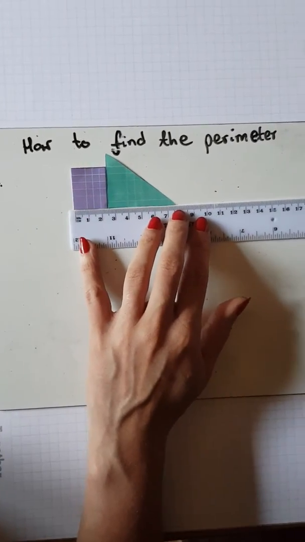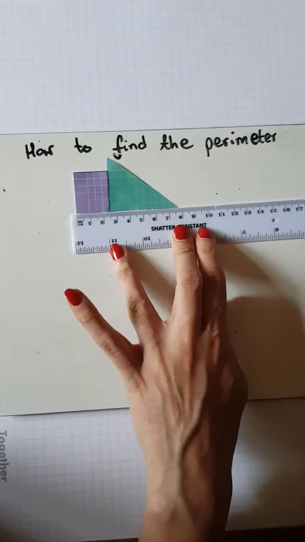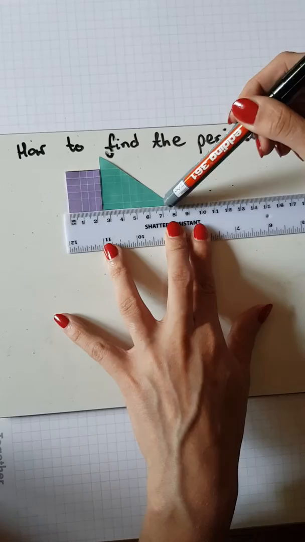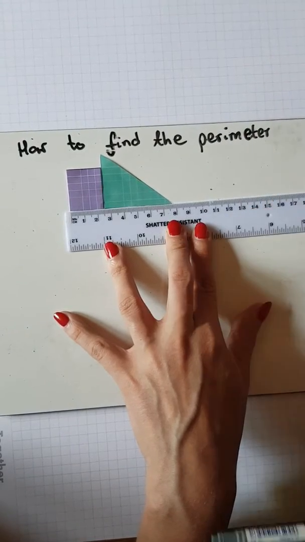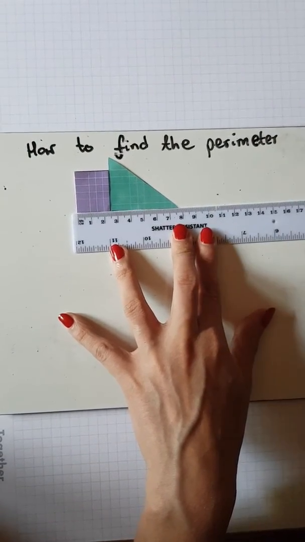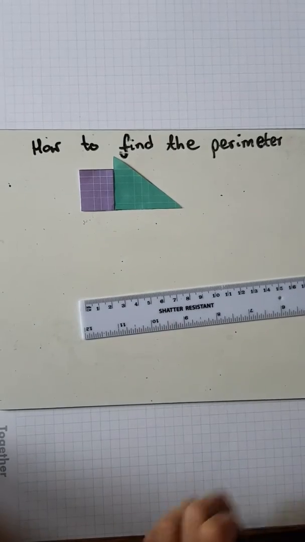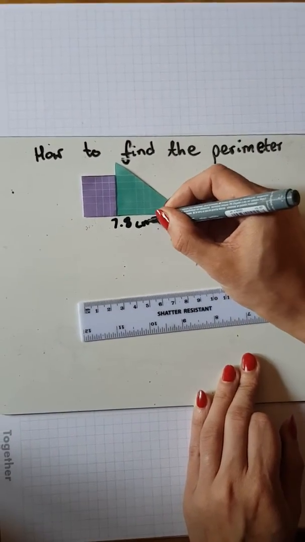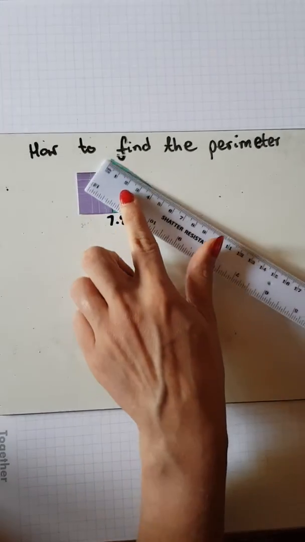I'm going to line up my ruler accurately with each of my sides. I'm going to do one side at a time, take the measurement and label each side. This side is 7.8 centimeters long. I'm going to label this side, just so I don't forget my values.